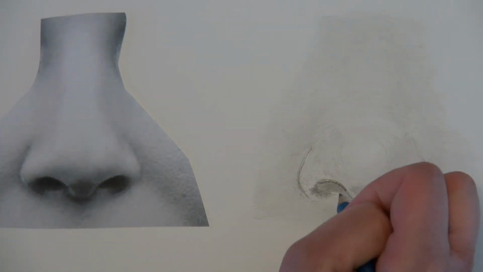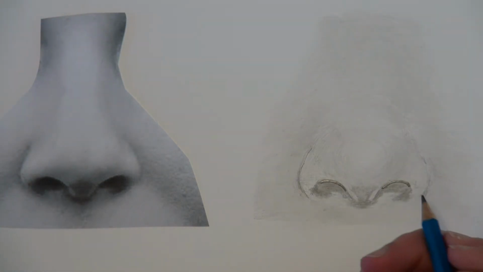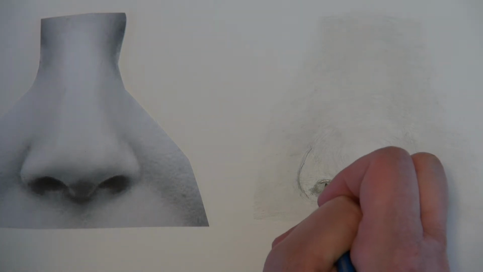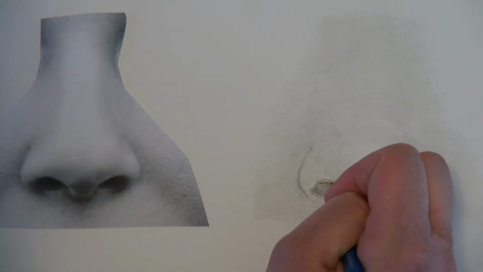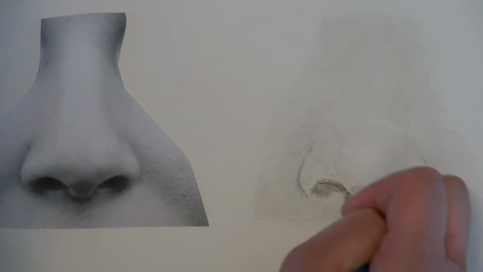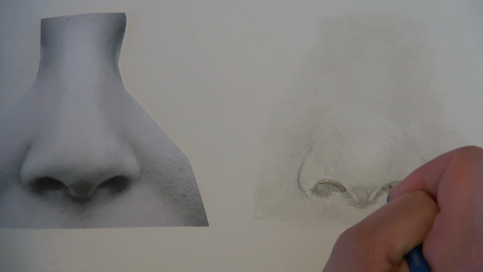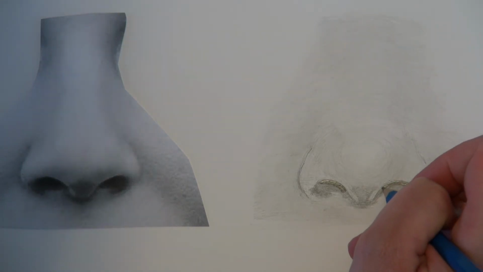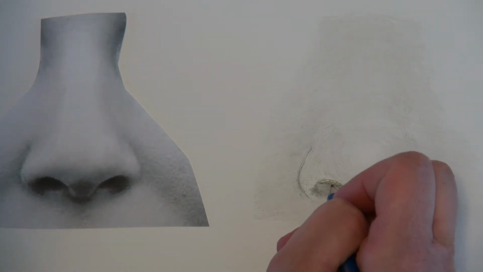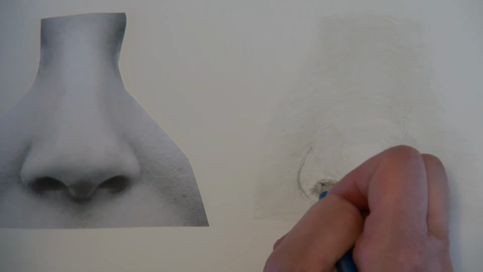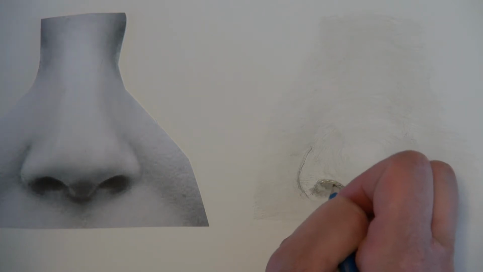That's my darkest pressure. It's my hardest pressure, okay? At this point forwards, a little less pressure. Where I am shading right now, it can be still dark right there.